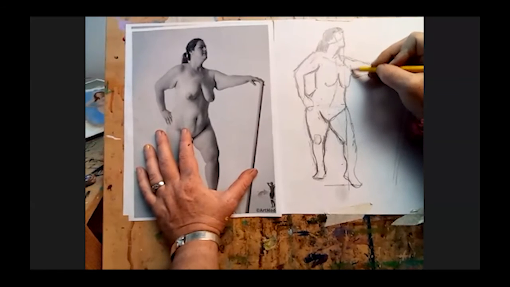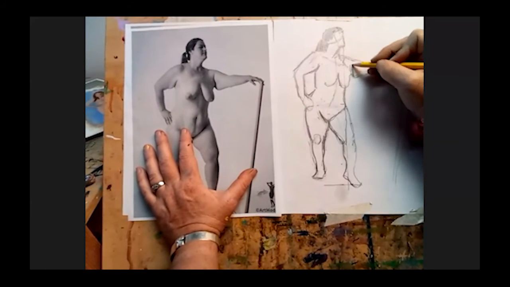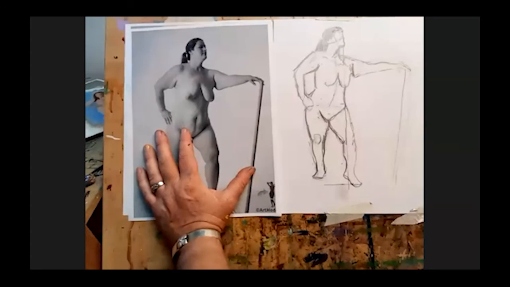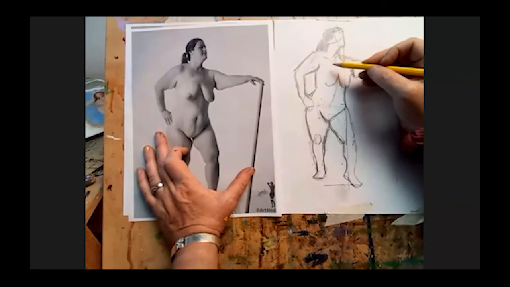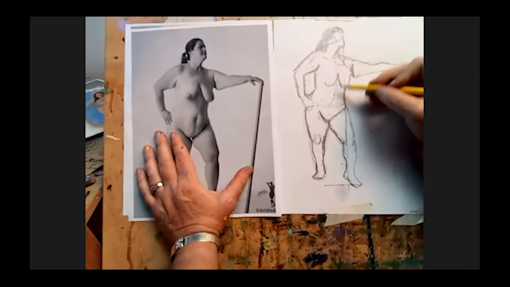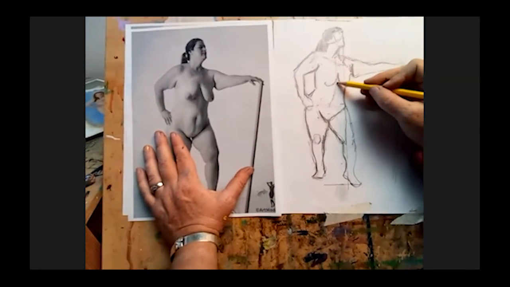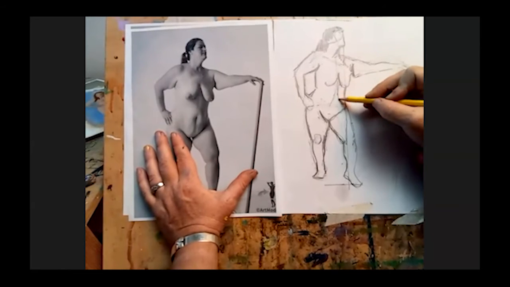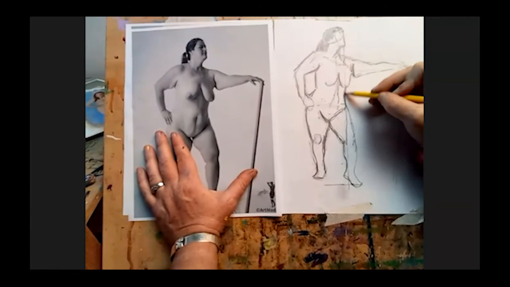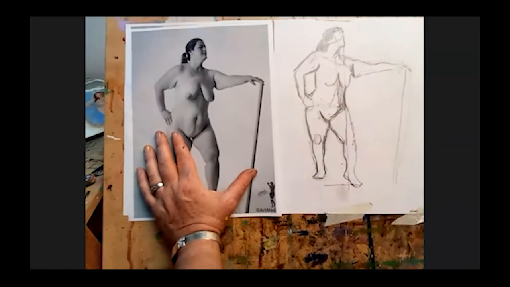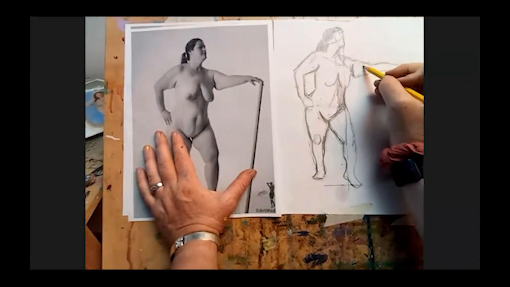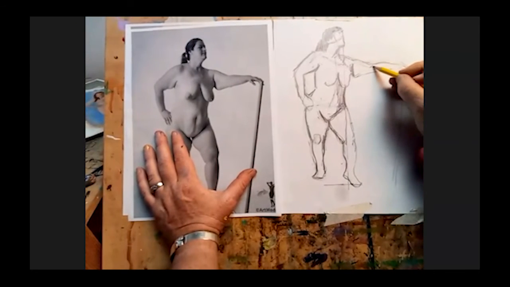And then, yeah, you can start shading, going to the darkest areas. And if you want to, you can block these out a little bit more. So can you see how I'm doing that right now? I'm kind of blocking it in.